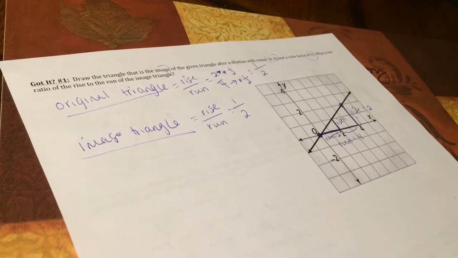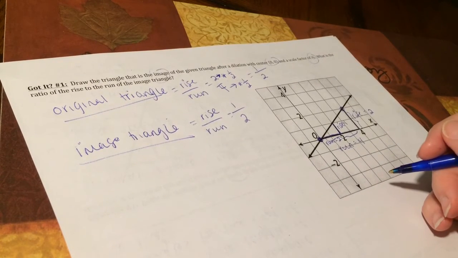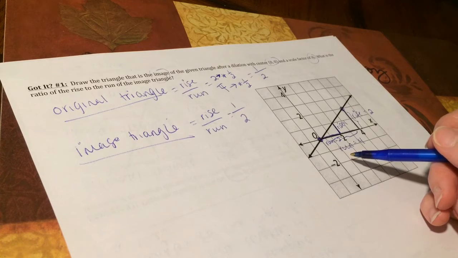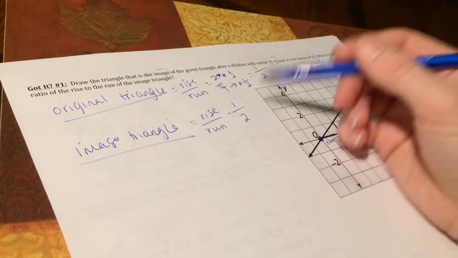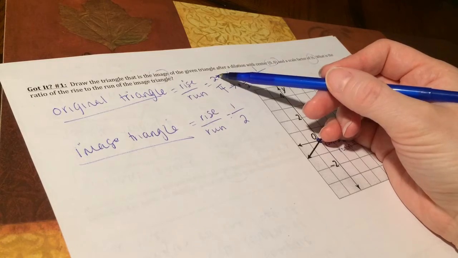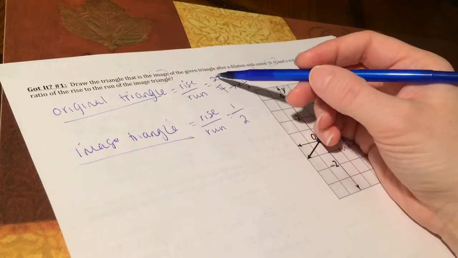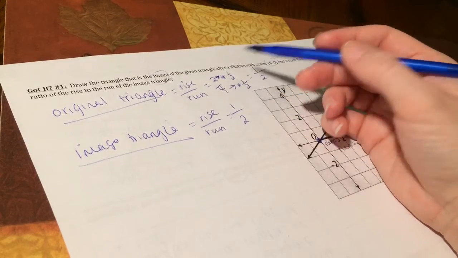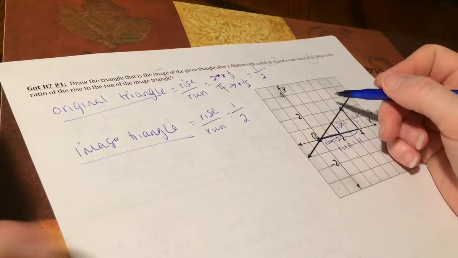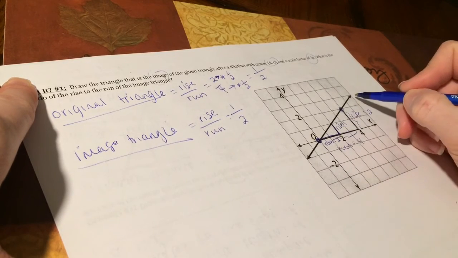All right, so now we have to figure out, well, what's the ratio of the rise to the run of the image triangle? Well, the ratio of the rise to the run is 1/2, which is the same as the original triangle is 2/4, but 2/4 reduces to 1/2. So just like we said before, here's our line, right?